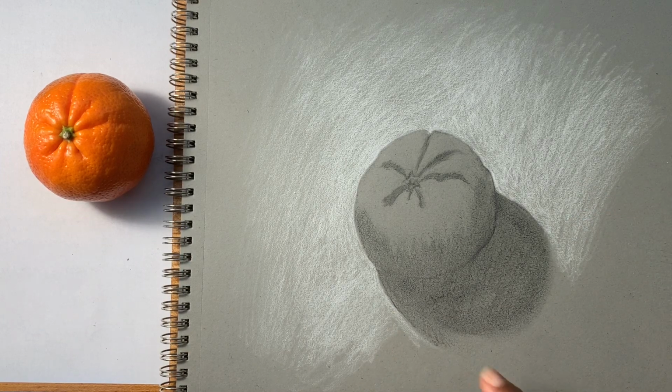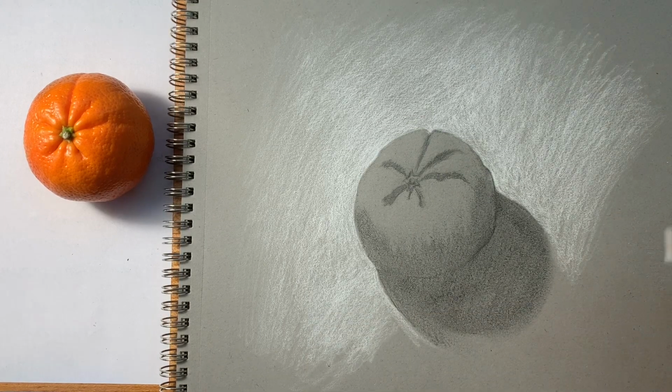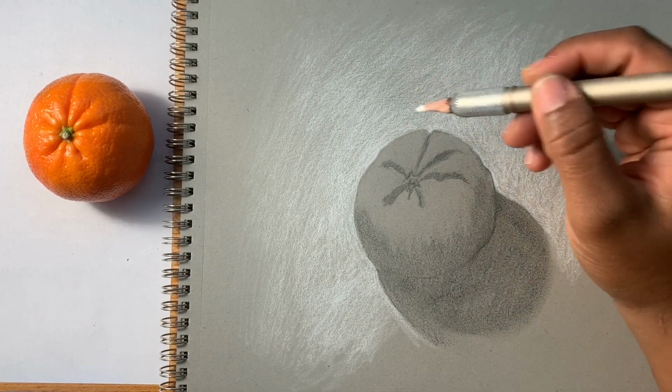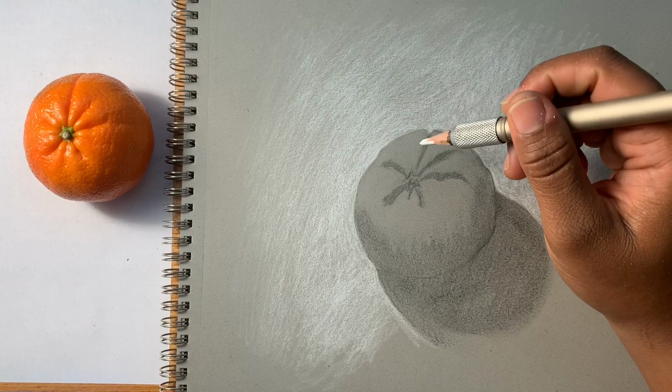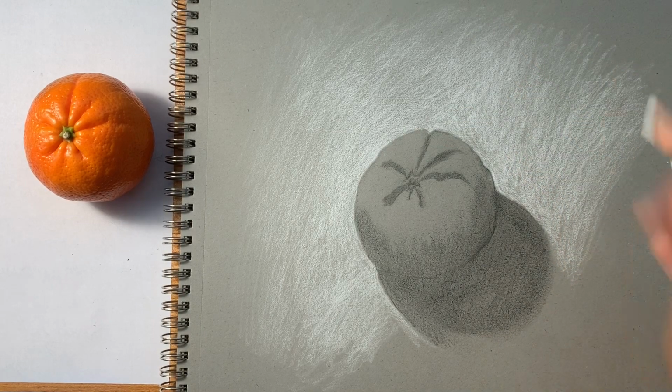So I'm getting to this area here, not too sure on my cast shadow, so I'm actually going to leave that. I'm going to go right back into my orange here. Again, hover, try not to rest your hand. You can also put a sheet of tracing paper underneath your hand if you want to.